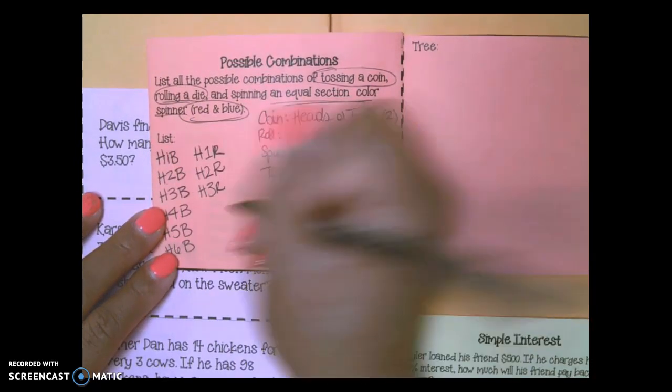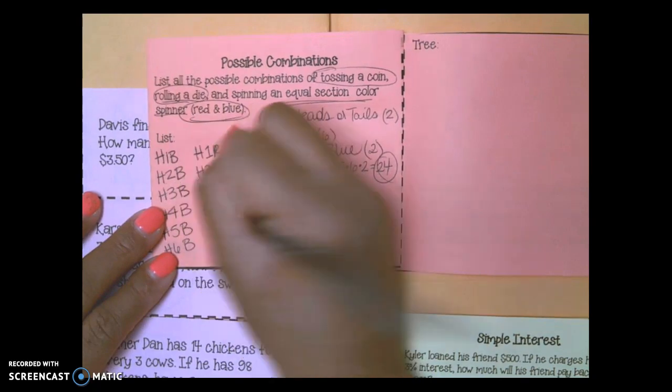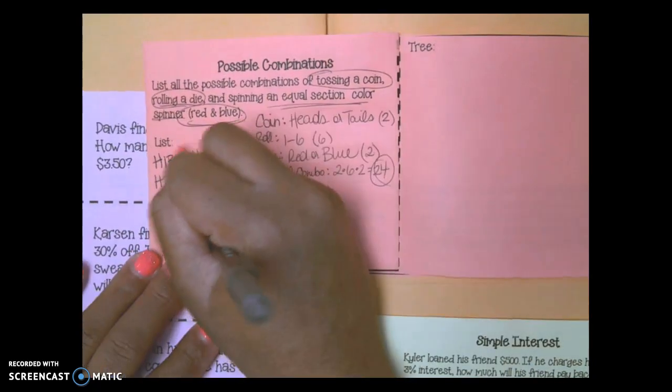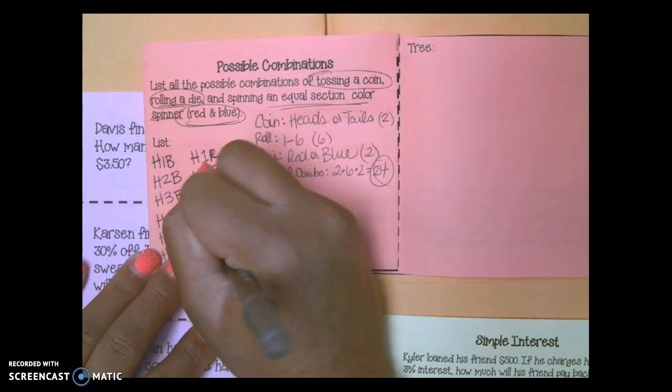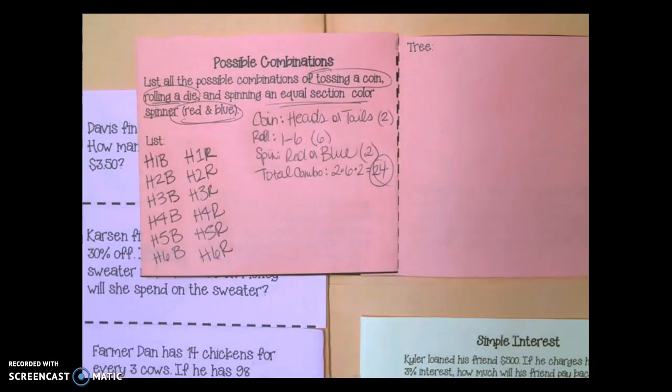Keep going. Head 4 red. Keep going. Head 5 red. Keep going. Head 6 red. Stop. Now I'm done with all of the possible heads combinations. How many is that? 12.